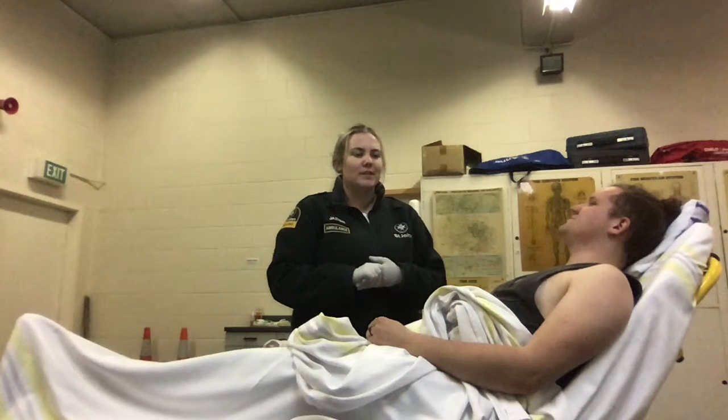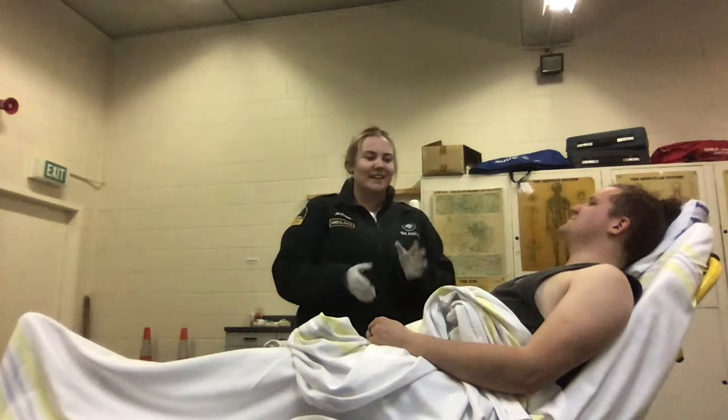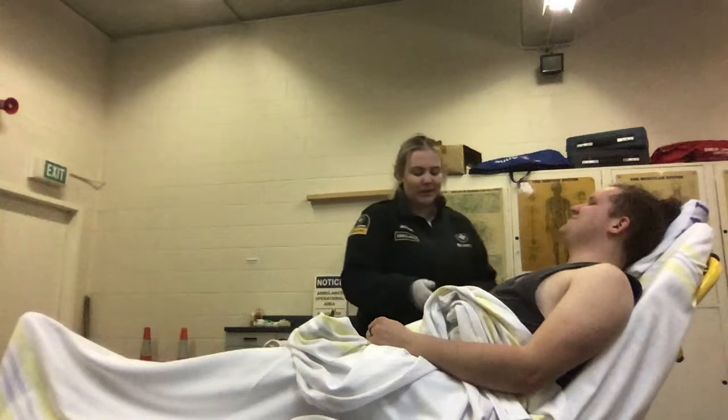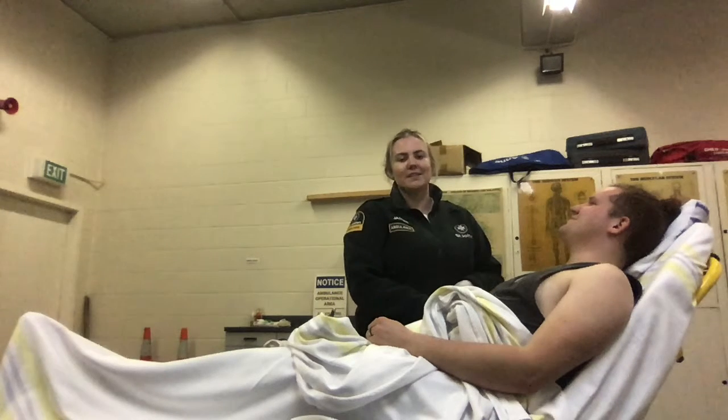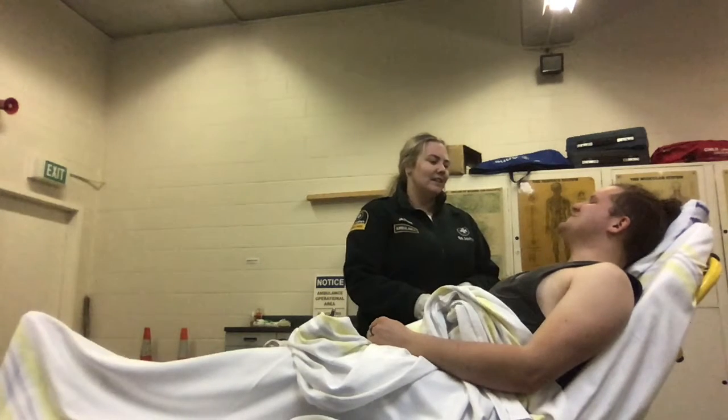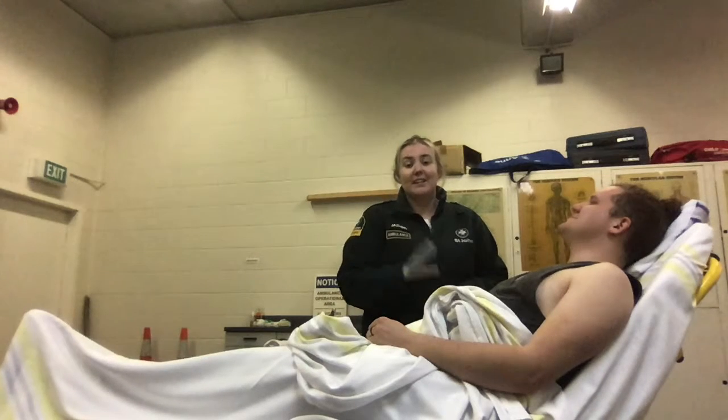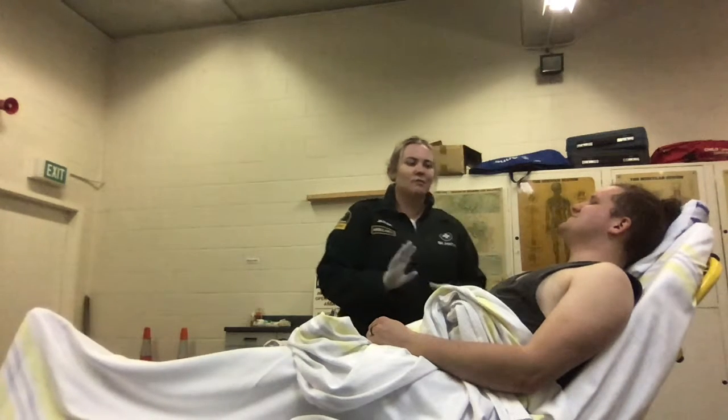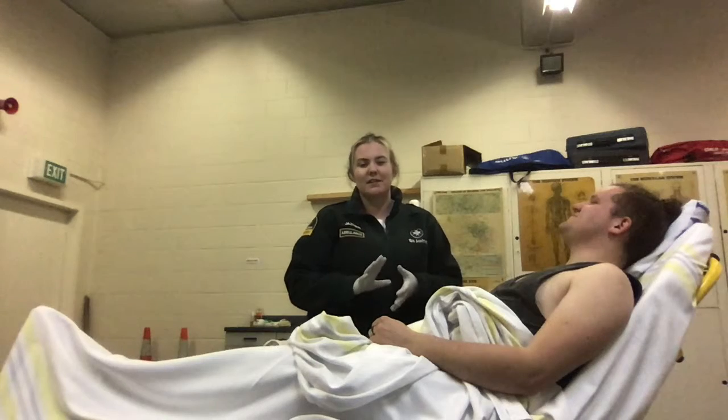Another one I'm going to do is the McBurney sign, where I put a pressure point about where his appendix is, press in and take away. Oh. We can see here that there is some rebound tenderness, which could indicate appendicitis going on.